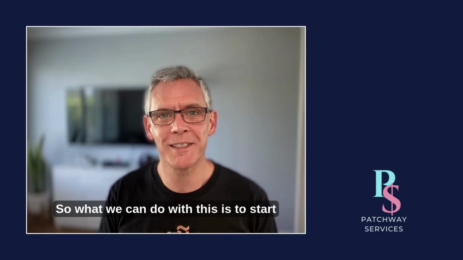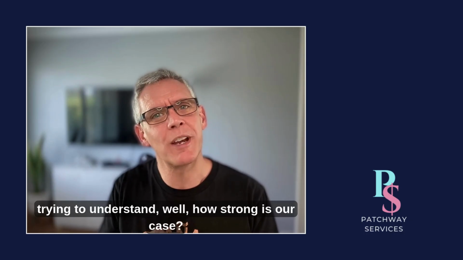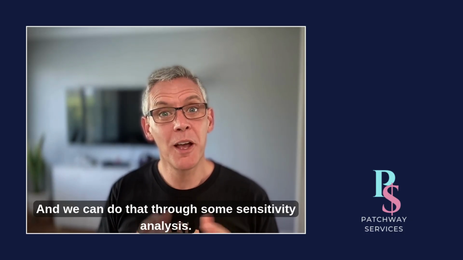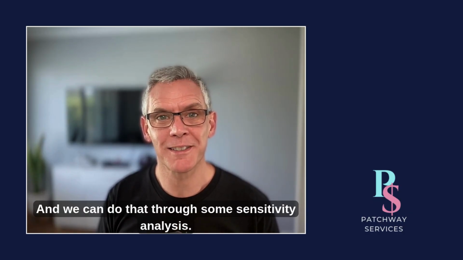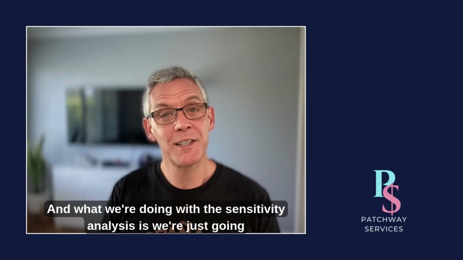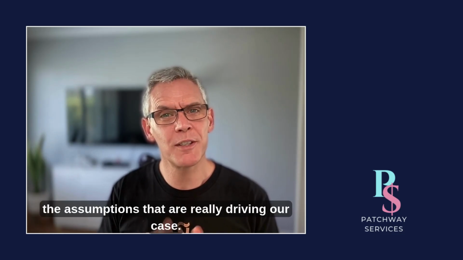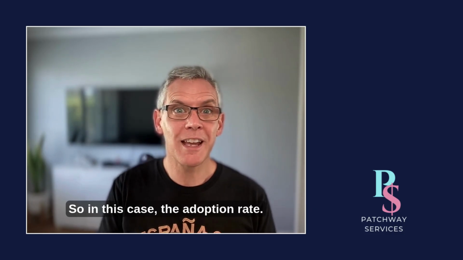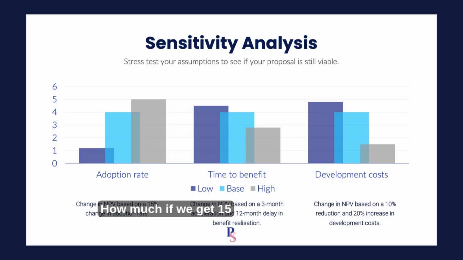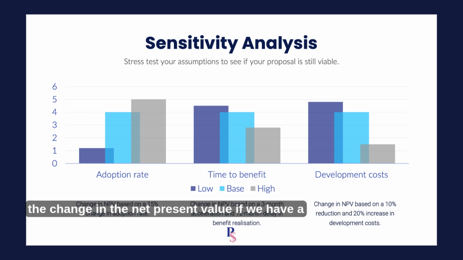So what we can do with this is to start trying to understand, well, how strong is our case? How much confidence have we got? And we can do that through some sensitivity analysis. What we're doing with the sensitivity analysis is we're just going to vary some of those key assumptions, the assumptions that are really driving our case. So in this case, the adoption rate: if we get 15% more take up or 15% less take up, what does that do to our net present value? What's the change in the net present value if we have a 3-month acceleration in the project, so go a little bit quicker, or we have a 12-month delay in the benefits realization?